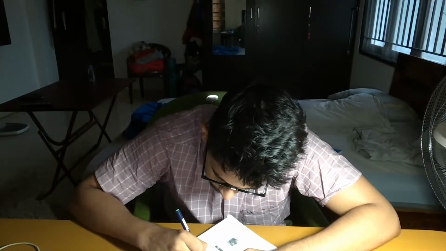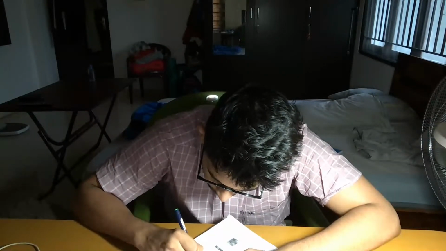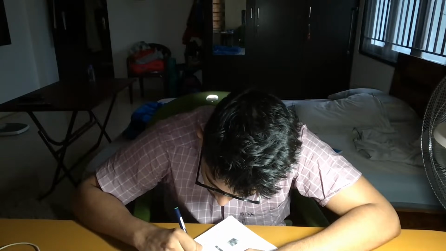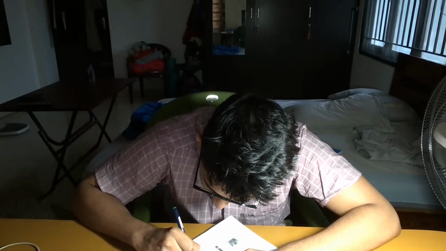The way you differentiate gout from pseudogout is by analyzing the synovial fluid. In pseudogout, you will see crystals in the synovial fluid that are rhomboid in shape.